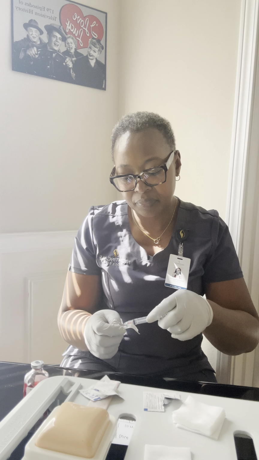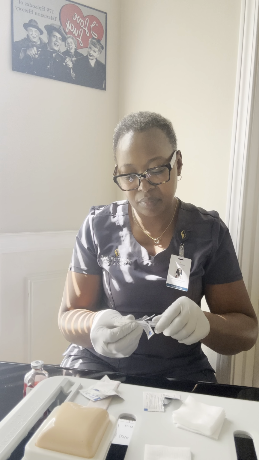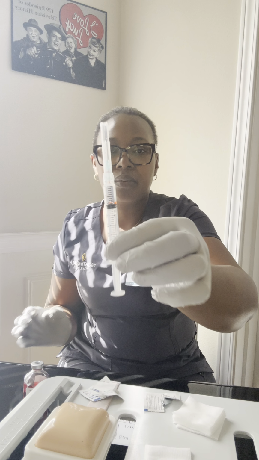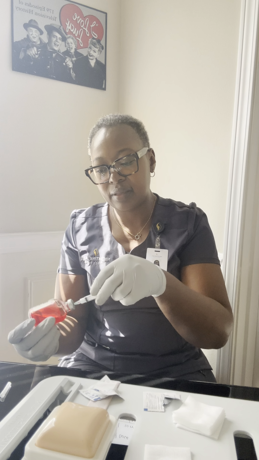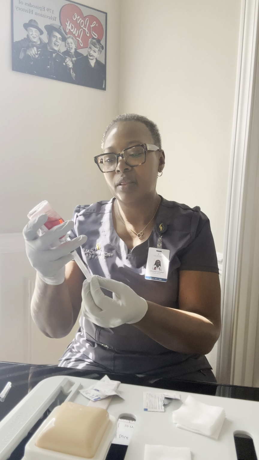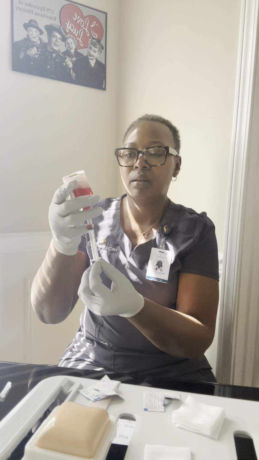I will then go ahead and draw air into my syringe. In this case, I'll be working with 1 ml of air, because that's the volume of medication that I intend to draw. So 1 ml of air, and I'll go ahead and inject the air into the vial. I will inject all the air in the syringe. I'll then go ahead and invert the vial to be able to draw the medication. I'll be drawing 1 ml.